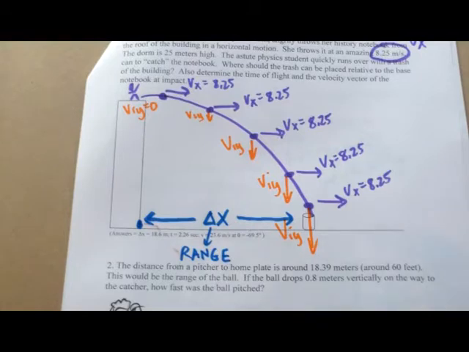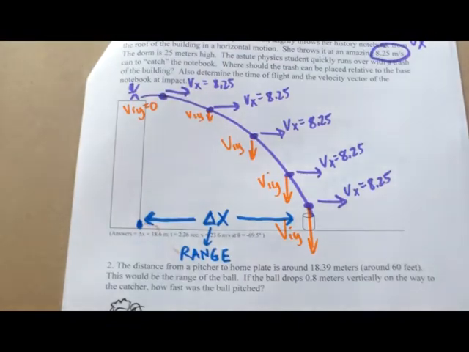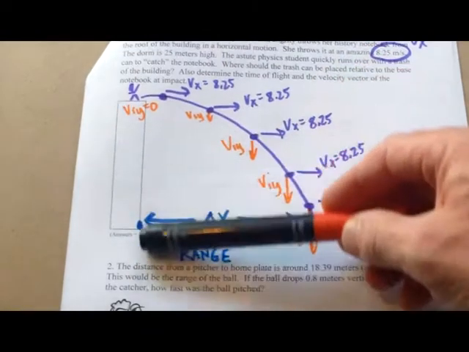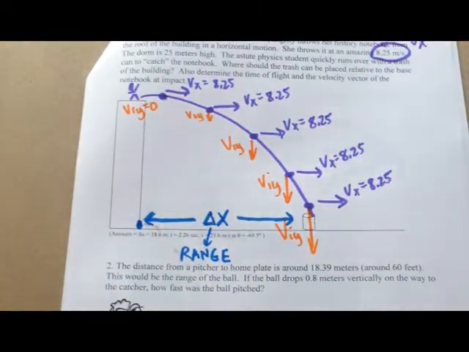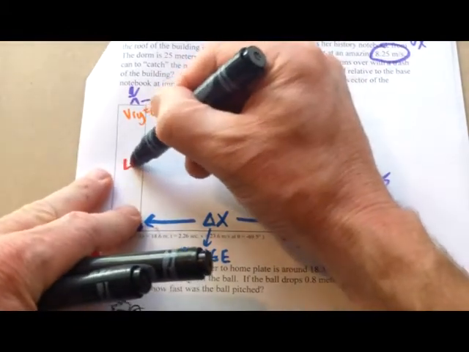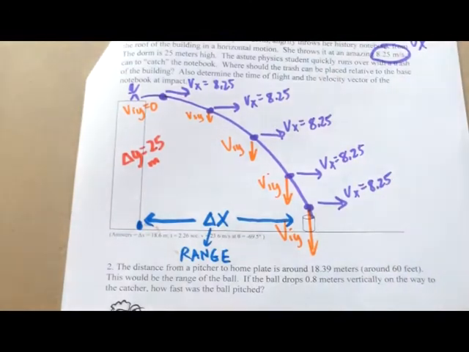So what else do we really have here? It says the dorm is 25 meters high. Well, that represents this displacement or distance here, right? So that would be a delta y idea, 25 meters. Okay?